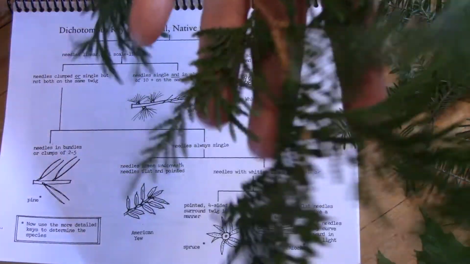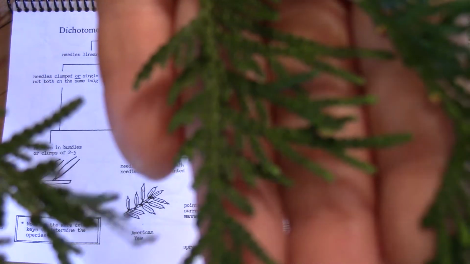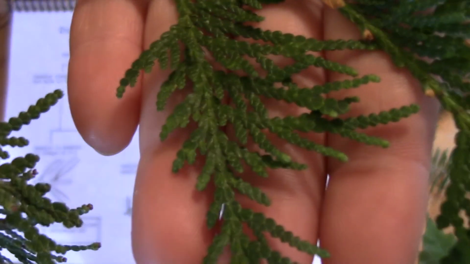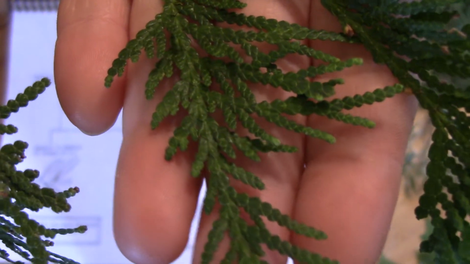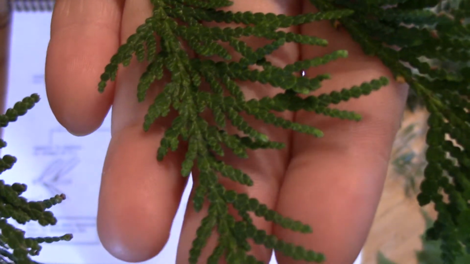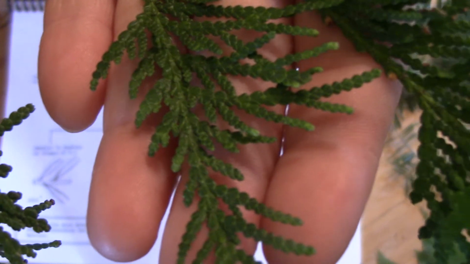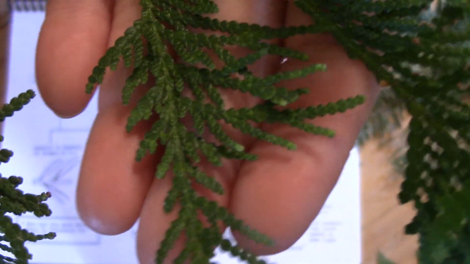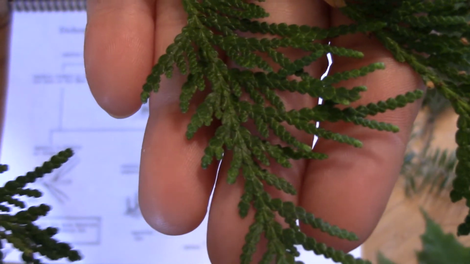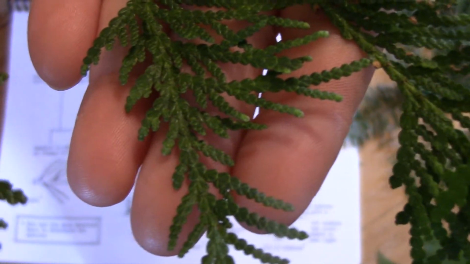This is an eastern white cedar. These needles aren't very needly. They're kind of scaly. And junipers and cedars all have this kind of scaly needle. If you're in southern Ontario, you might have junipers or eastern red cedars.